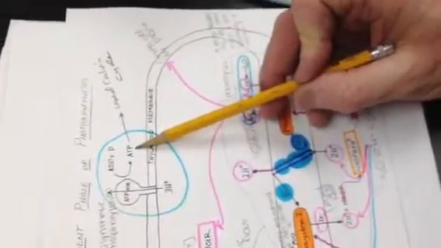Sometimes called the dark reaction, unfortunately, because it doesn't need light directly, but it needs the products of the light reaction. It needs the ATP and the NADPH that both came from the light reaction. Remember your other sheet here? The NADPHs and the ATPs are these guys here.